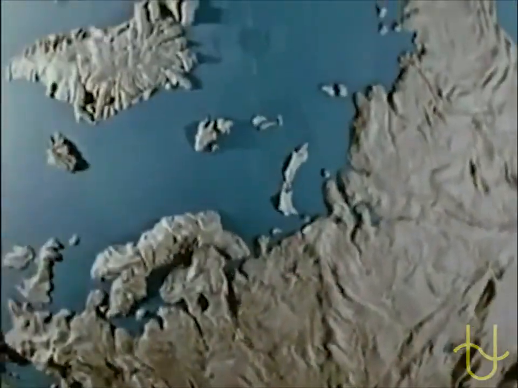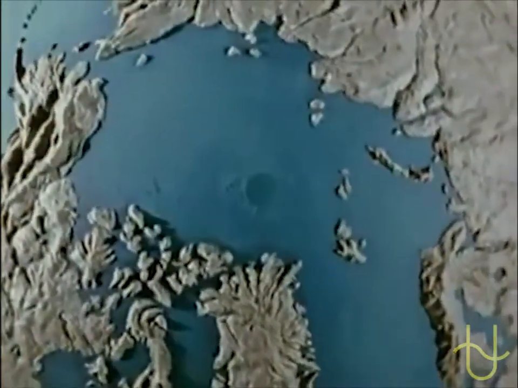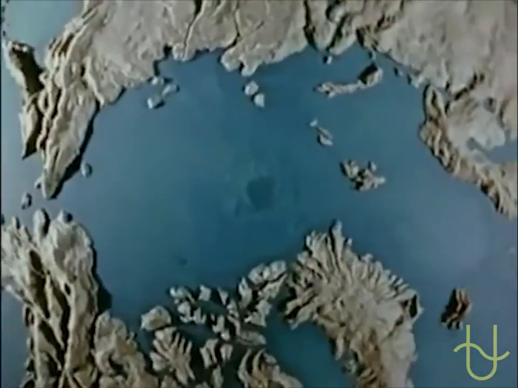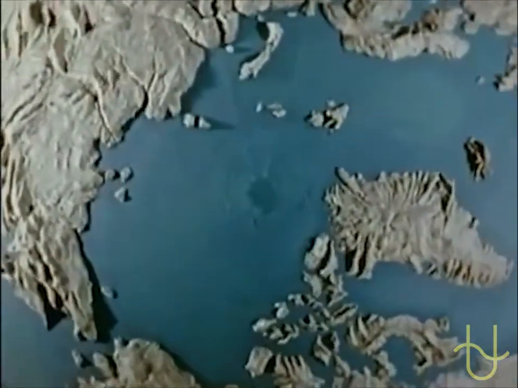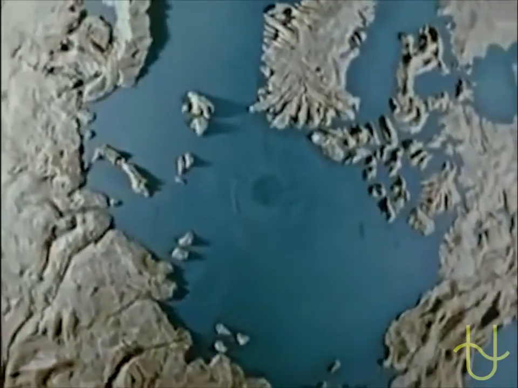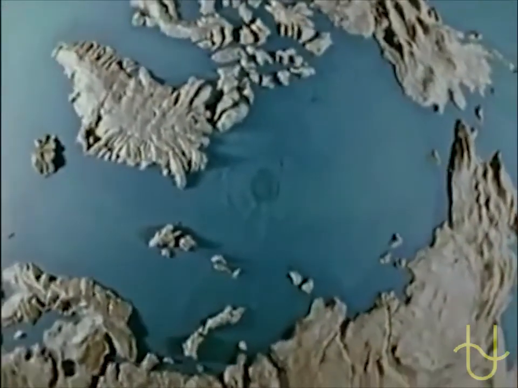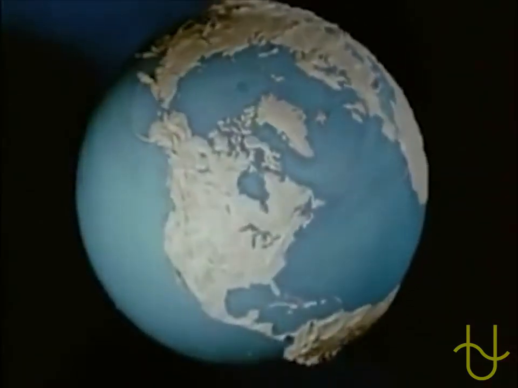In fact, it is impossible to show the whole world accurately on a flat map. We can only draw a true picture of one small part at a time. And that is why the globe is still the only correct way to show the whole world.